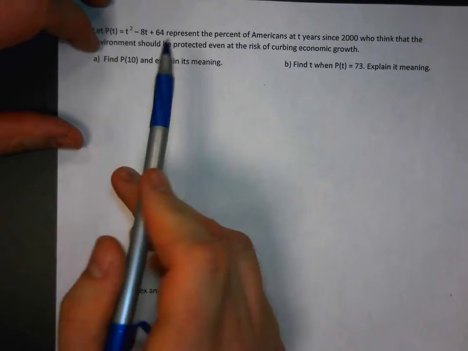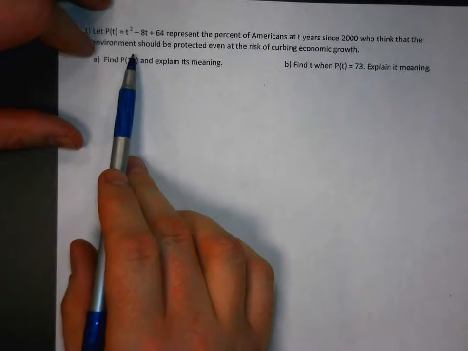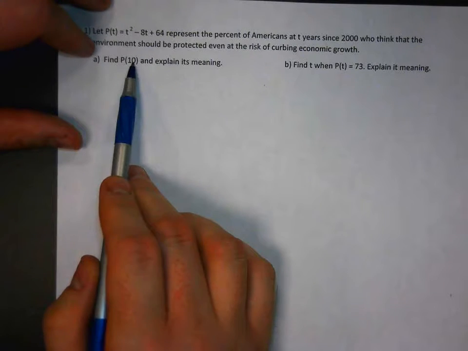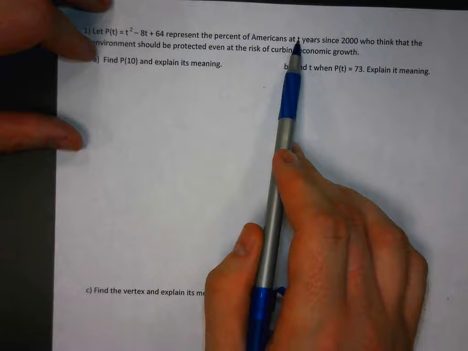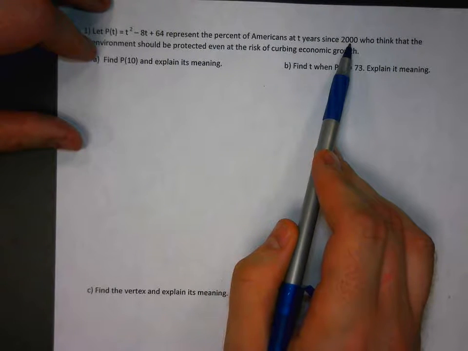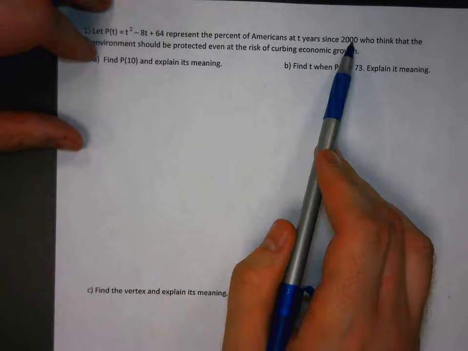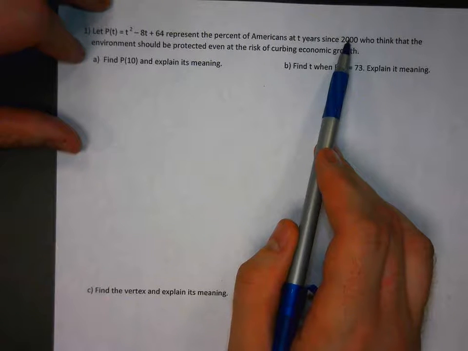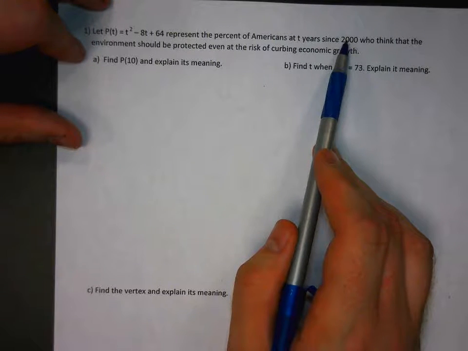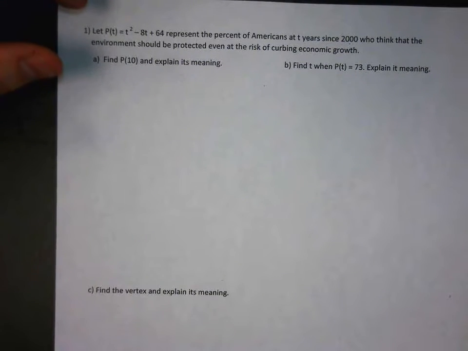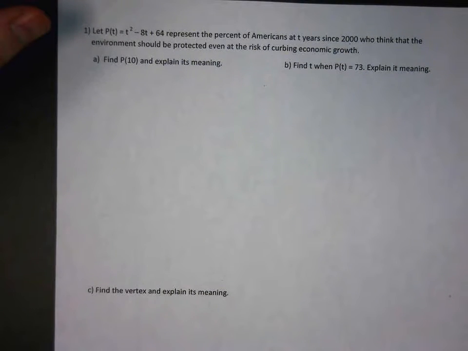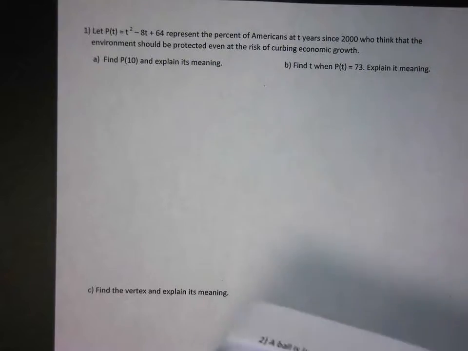So P of 10, this is using function notation now, and in place of t we have a 10. So what they're telling you is 10 is the t value, which means 10 years since 2000. So whatever we get for an answer is going to represent the percentage of Americans in the year 2010. Okay, so like I said, I already have the answers made for this. So if you want to pause the video and do that one, go ahead. But I'm going to put the answer up.